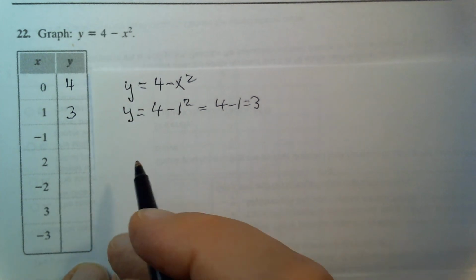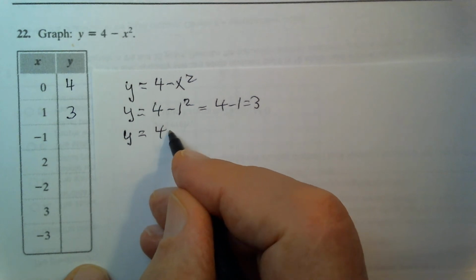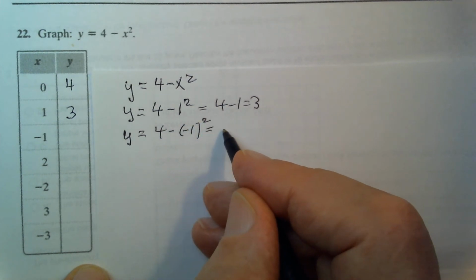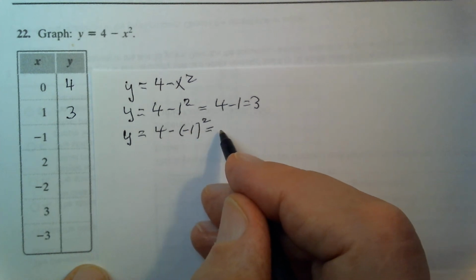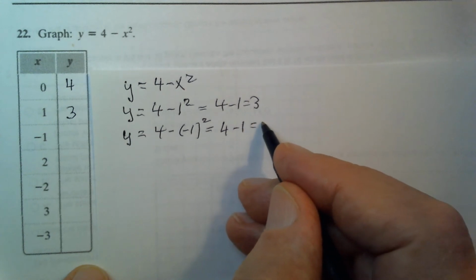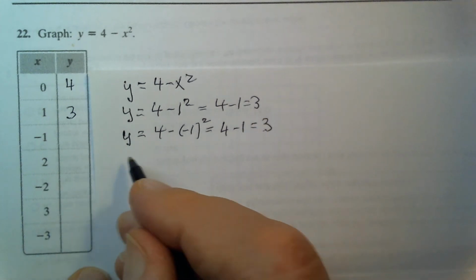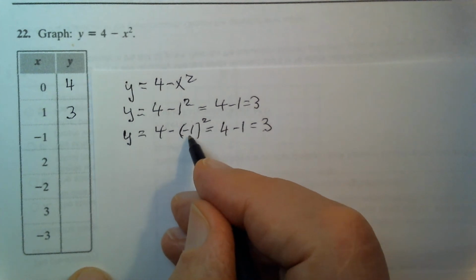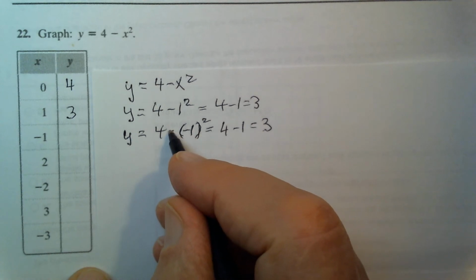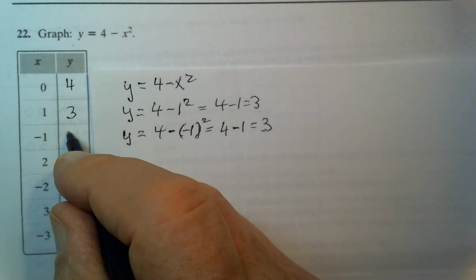Now when x is equal to minus 1, y is equal to 4 minus negative 1 squared. And negative 1 squared, of course, is positive 1. So we have 4 minus 1, and it would also be 3. So remember the order of operations. We square the minus 1 first. It gives us a positive 1. And then we have a minus sign, which is this minus sign here. Therefore, the answer is 3.